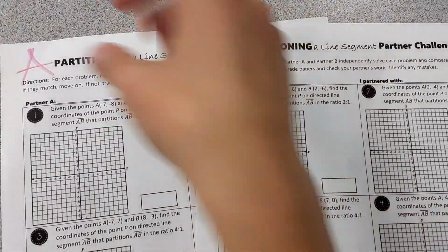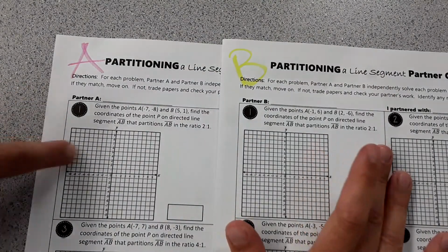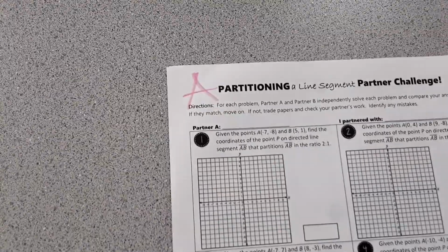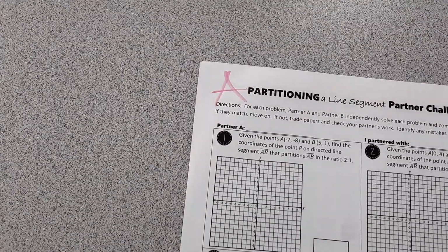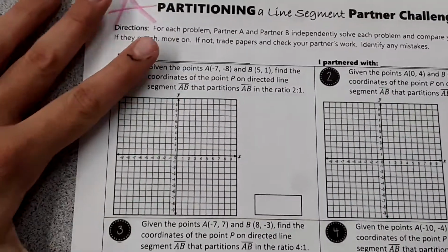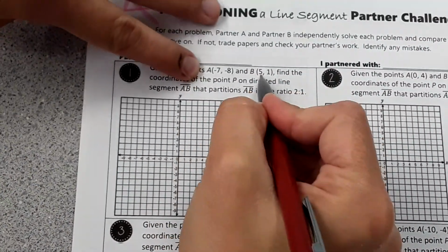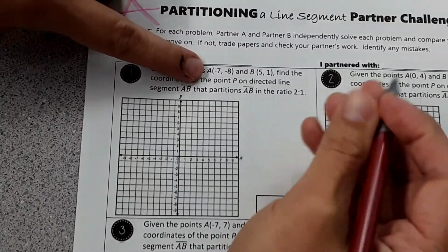Okay, so A and B come out to the same answer, but they're different problems. I'm going to start with doing number 1 on A, and then I'll do number 1 on B. If you have B and I'm going over number 1 on A, still pay attention because it's the same process that you're going to use for yours. So first step is to plot the points it gives you. Given the points, -7, -8, and 5, 1. So we're going to plot those.